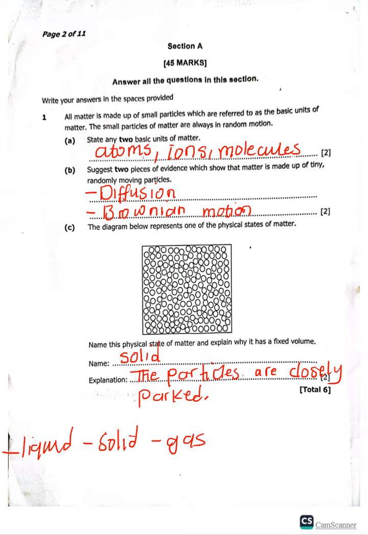Therefore, it's hard to change its shape, including the volume.